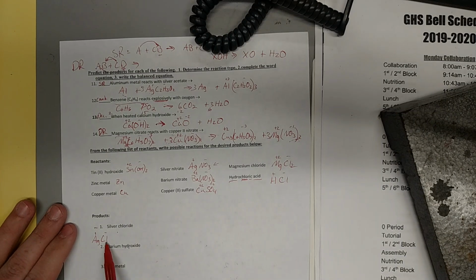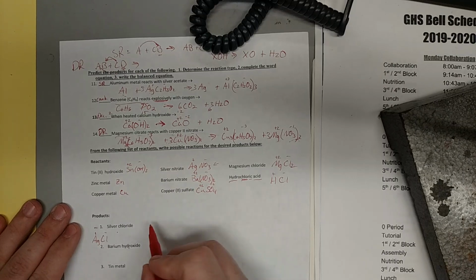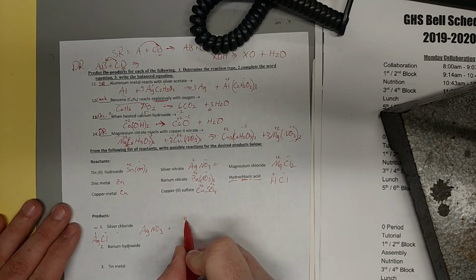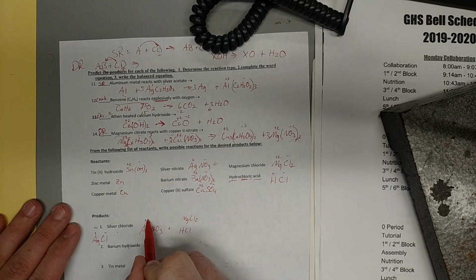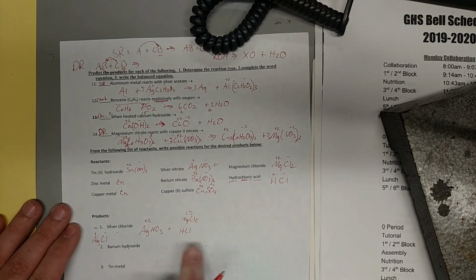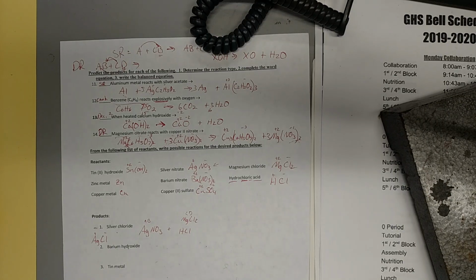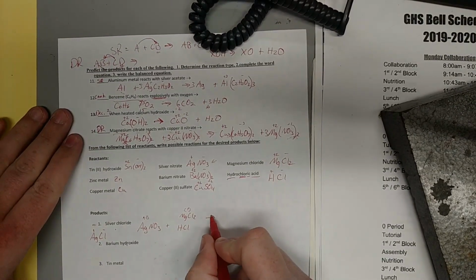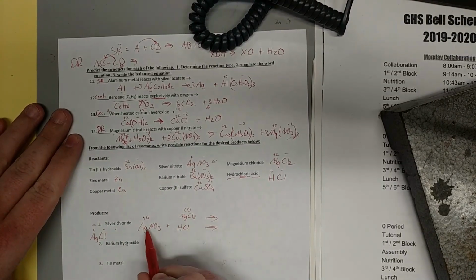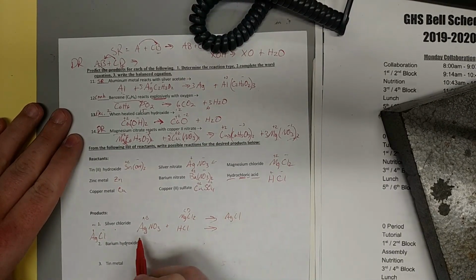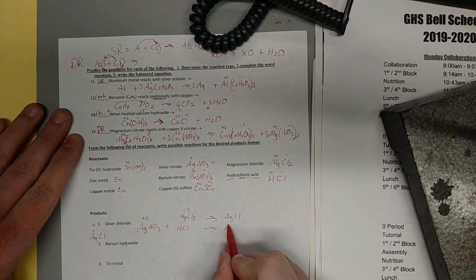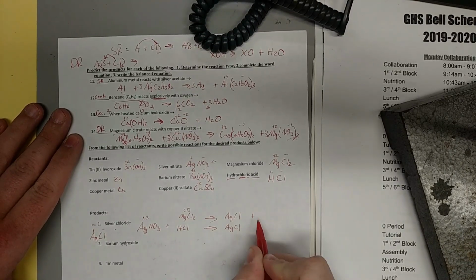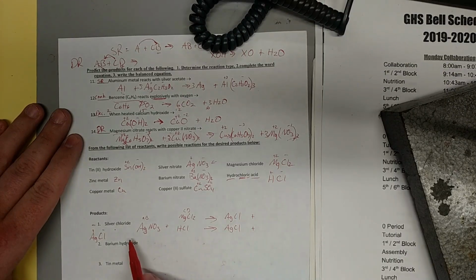Because we're going to be doing a double replacement reaction, because we have silver nitrate and we're going to be adding it to either magnesium chloride or hydrochloric acid, and both of these are in the A, B, C, D kind of format where we're going to get a double replacement. So either or is fine. This one will give us silver chloride, and this one will give us silver chloride. But the different products will be magnesium nitrate or nitric acid.